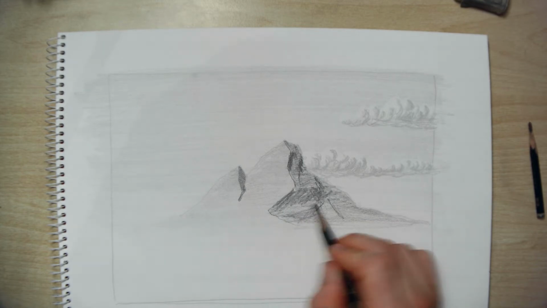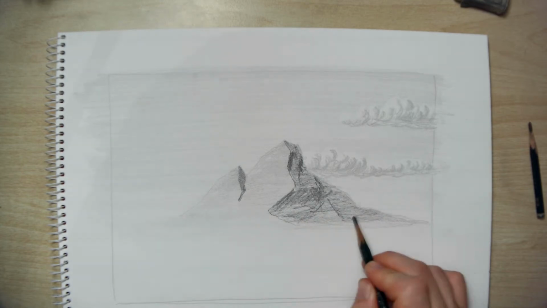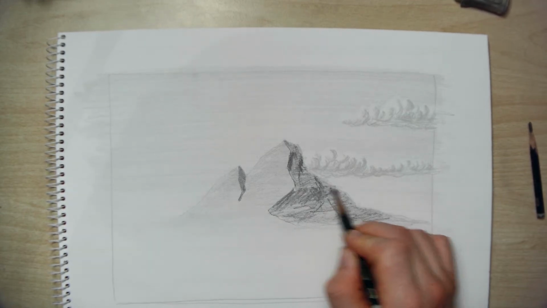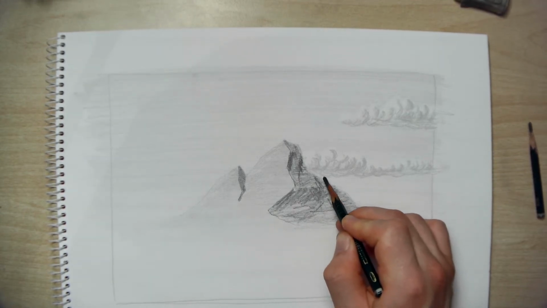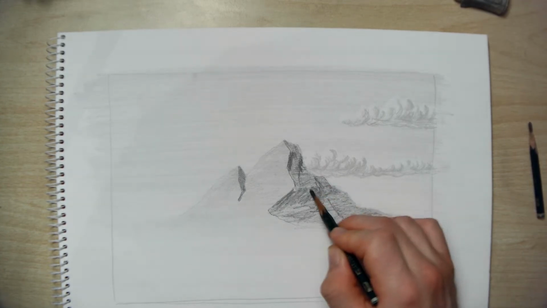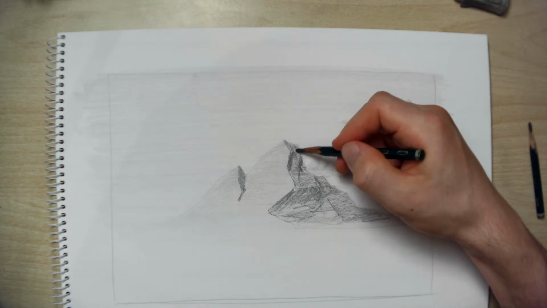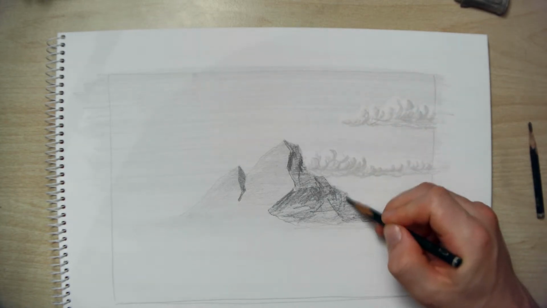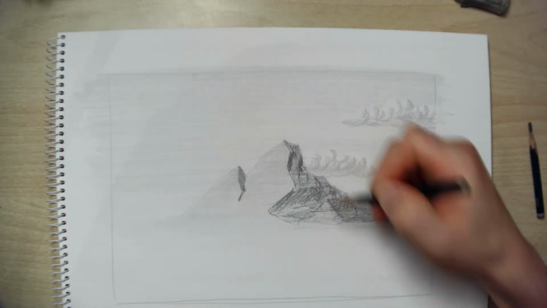Going down there, let's have some stuff in here, and I can really leave in those lines that I'm making right now, since that already gives the face of the mountain a certain structure. Maybe like this.